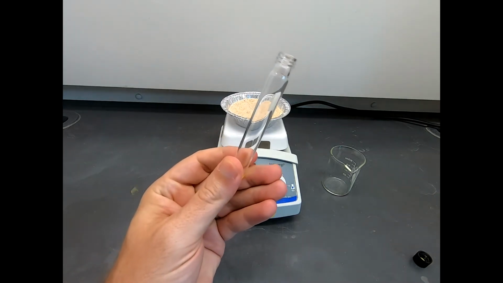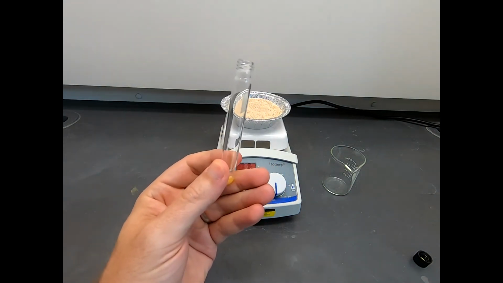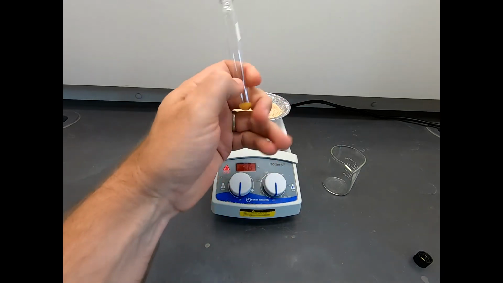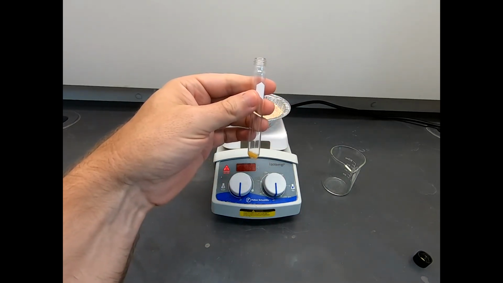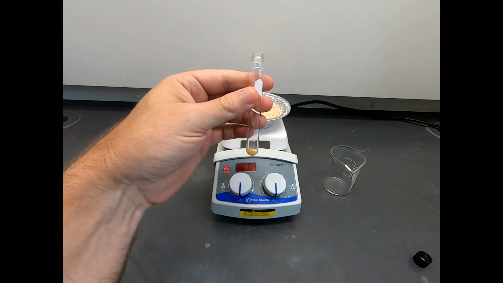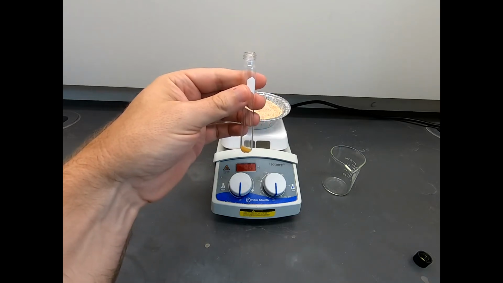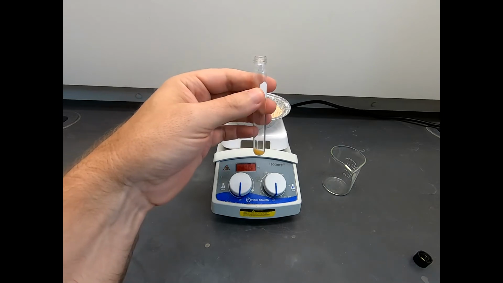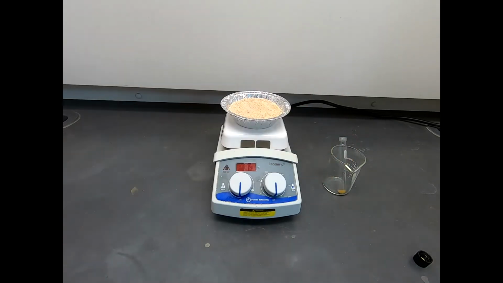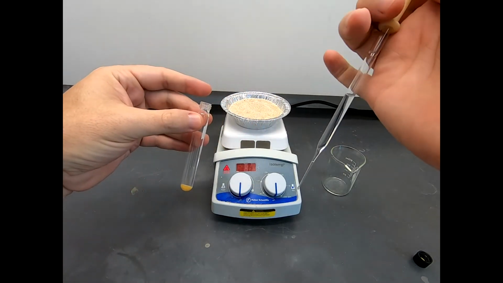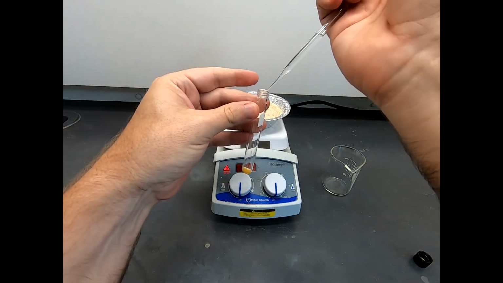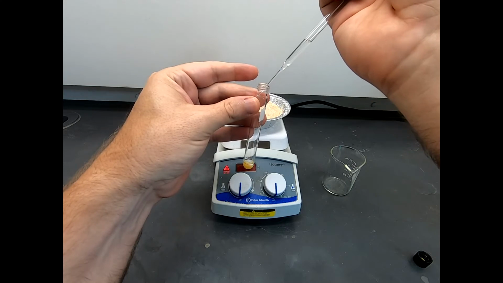So the next step is to add some ethyl acetate to this. Now, strictly speaking, the procedure says get 1 milliliter of ethyl acetate, and I'm not going to get exactly 1 milliliter. I'm going to get, and I got to use 2 hands, sorry. I just can't reach what I need. Okay, here we go. And that is about 1 milliliter. It's probably a little high, but that's okay.